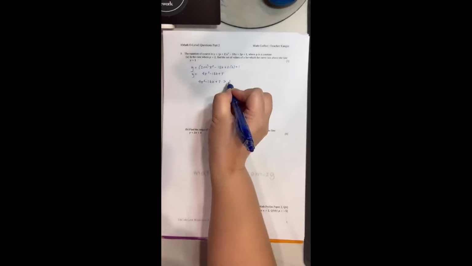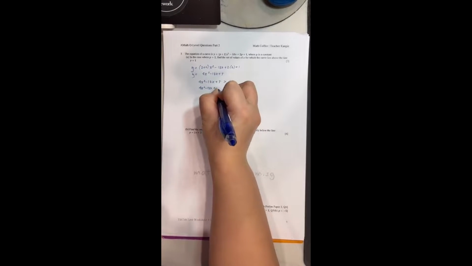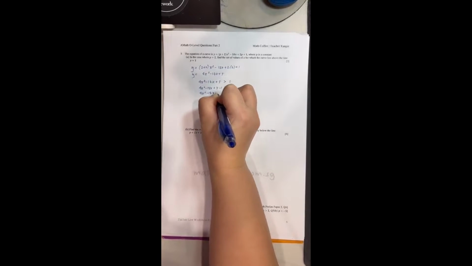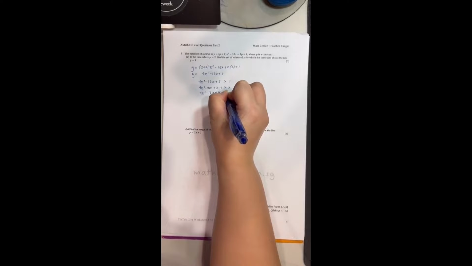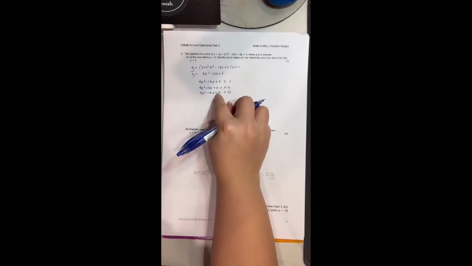Okay, so then after that, bring this 1 over. So you have 4x squared minus 10x plus 5 minus 1. So we have 4x squared minus 10x plus 4 more than 0. Did I say 4 just now? Yeah, bring over, so it becomes plus 4.